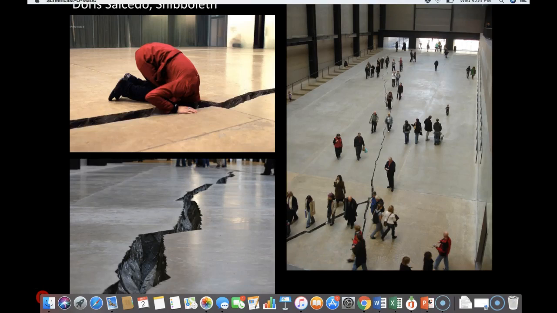Okay, so this is called Shibboleth, and it is an installation piece that existed in 2007 and 2008, and it was in the Tate Modern. If you look at this big hallway, the Tate Modern used to be a big turbine hall for a factory. And so they made this into a place for installations.